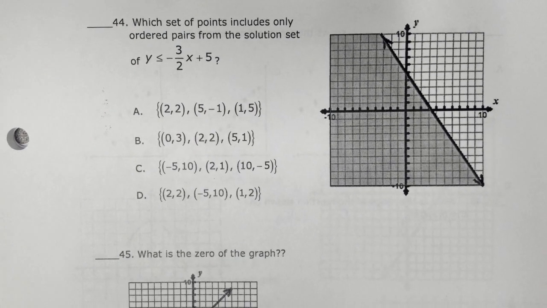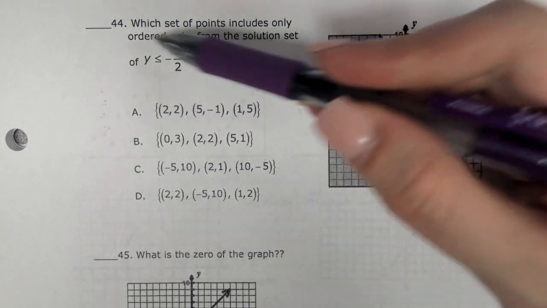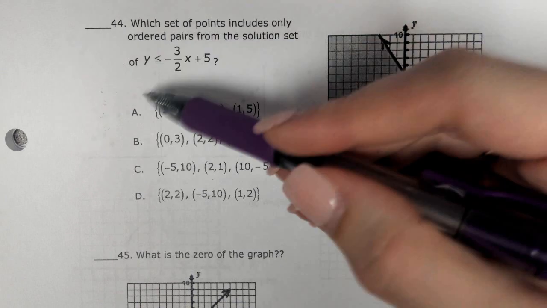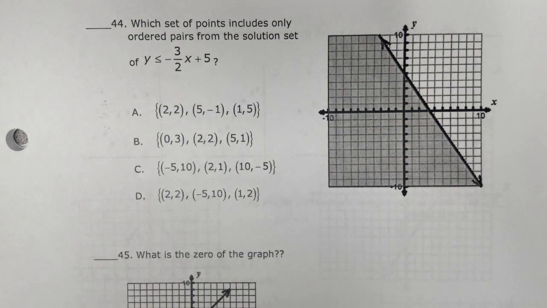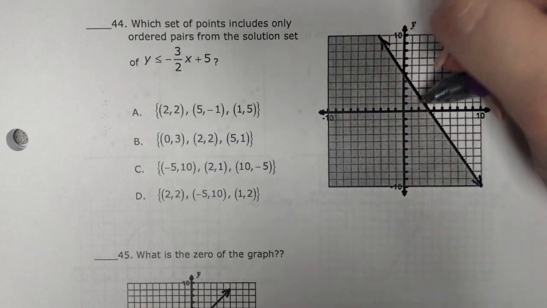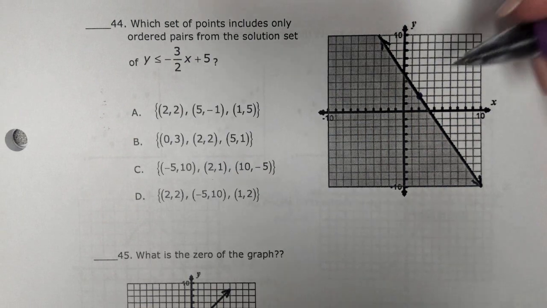Which set of points includes only ordered pairs from the solution set? Okay, so they've already graphed it for us. It's shaded below because it's a less than. It's a solid line because it's got the line underneath. So all I have to do is plot these points. So 2, 2, that's on the line. That's okay because it's solid.